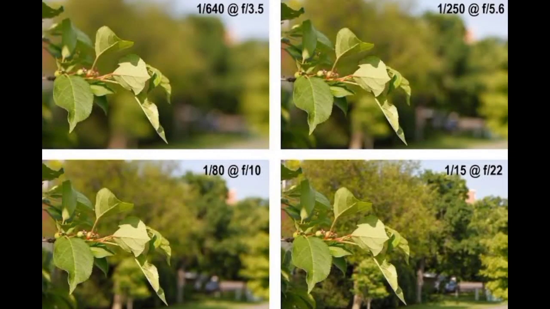Next is the aperture and depth of field. The depth of field is the distance between the nearest and the farthest objects that are acceptably sharp in focus in an image captured with the camera. It refers to how much of an image is in focus, especially the distance between the nearest and the farthest in-focus parts of an image.